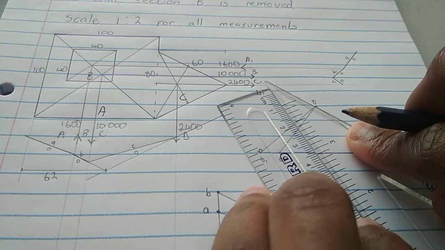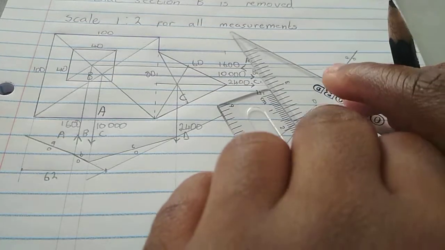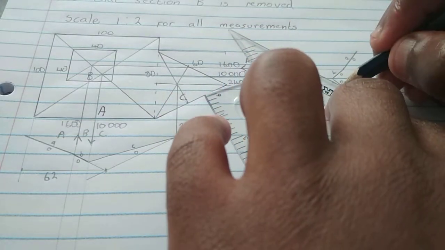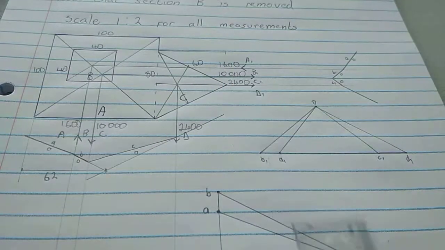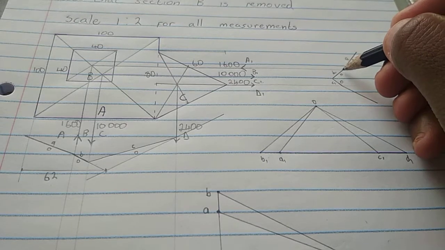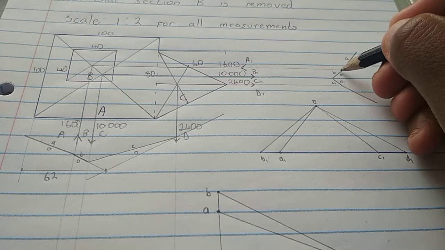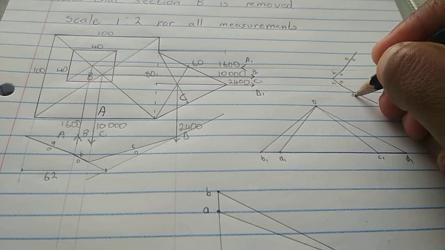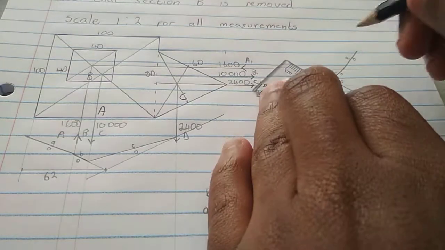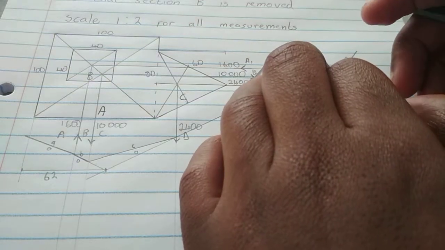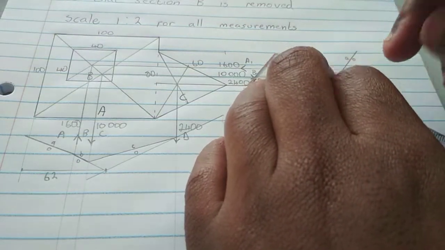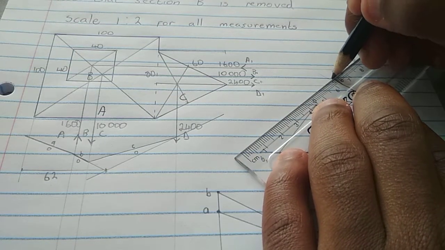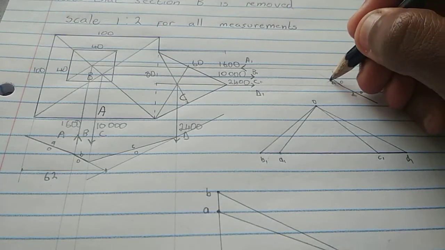D1O, put our ruler there, slide it up until it touches that one. Okay, now we look at which lines will give us the outer ones. It's B1O and D1O. So we extend those lines. They extend slightly there. B1O. And they meet right over there.